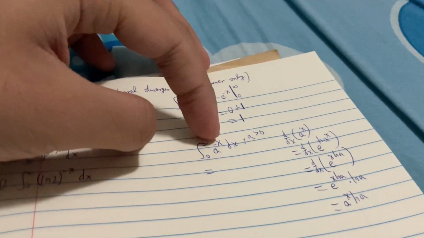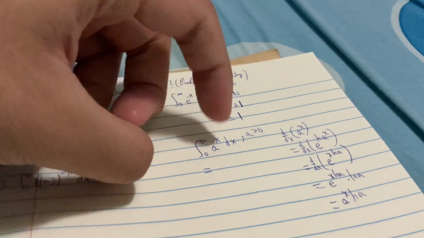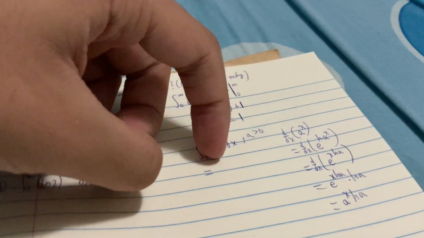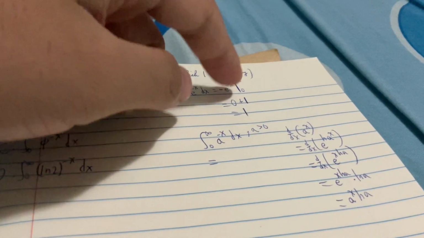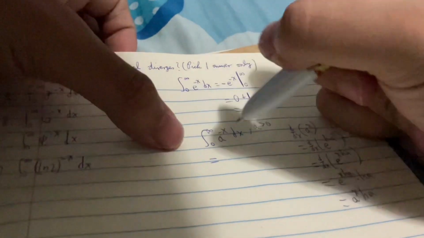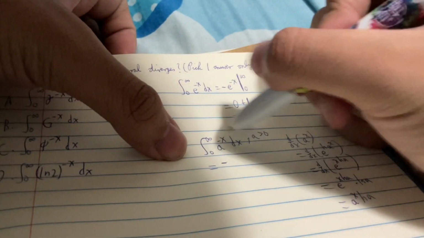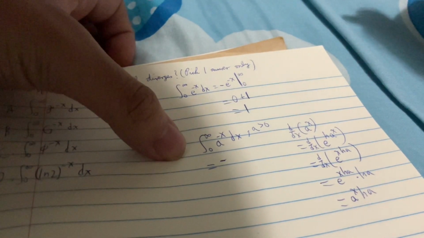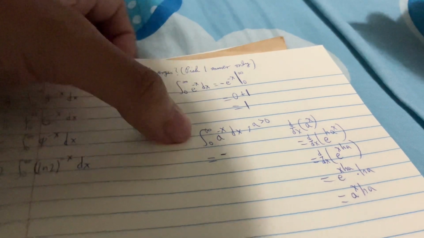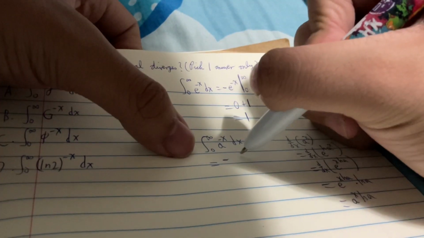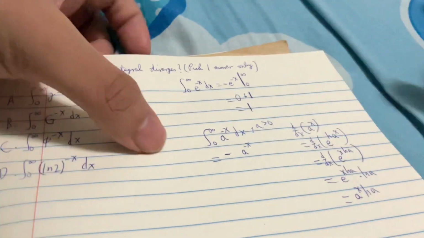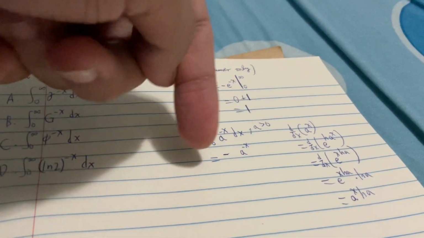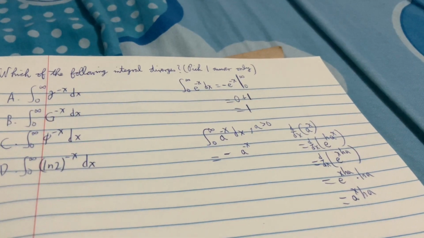For a negative x it is pretty much similar, you just have a negative sign. When you integrate, you get a to the power of negative x, and then divide it by negative 1.